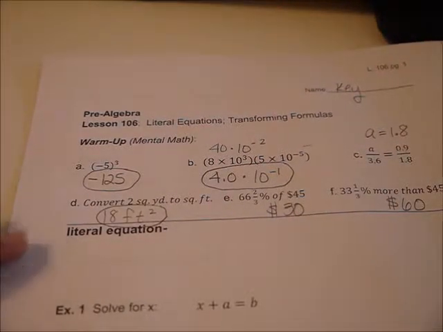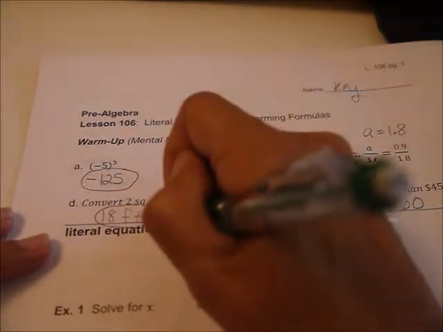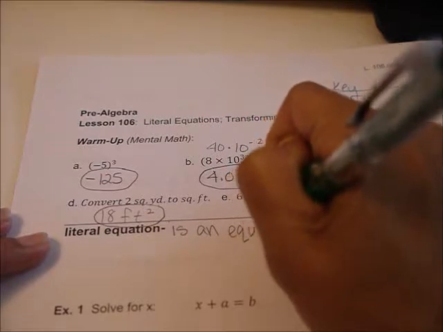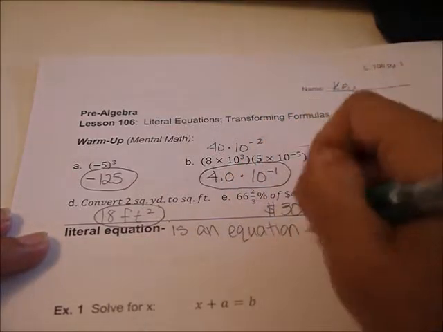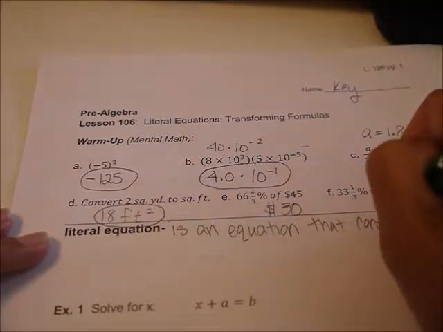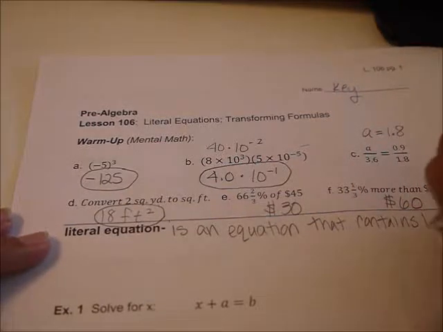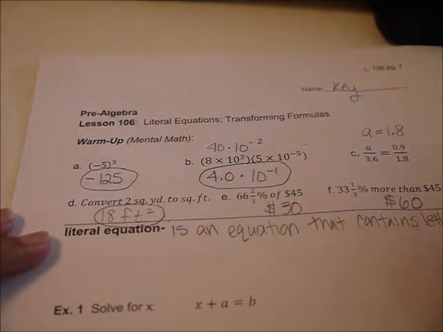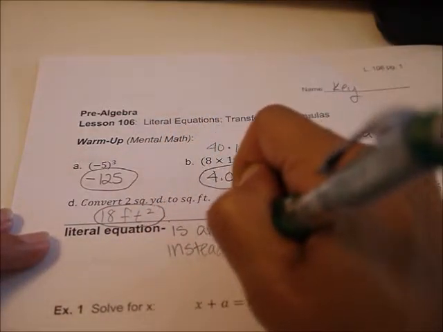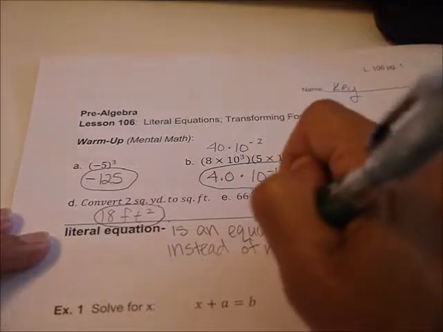Okay, so I wrote this. A literal equation is an equation that contains letters instead of numbers.